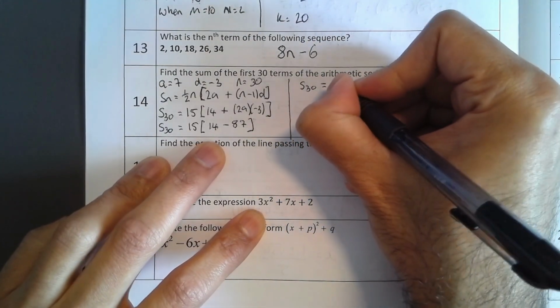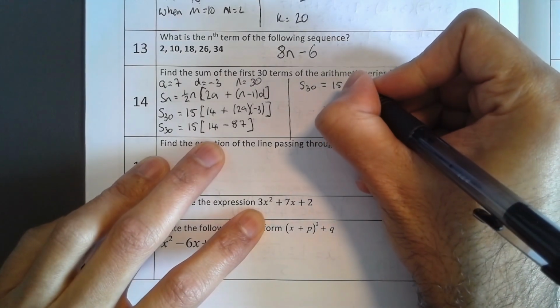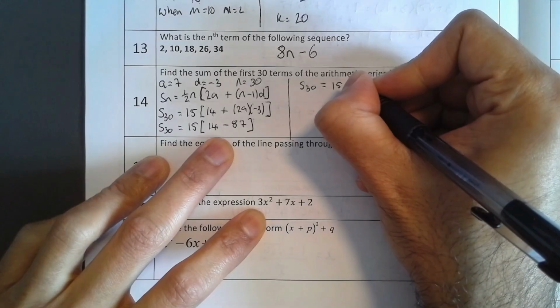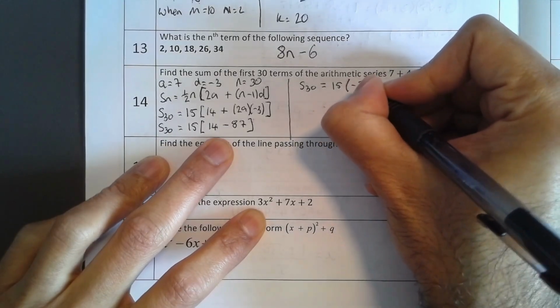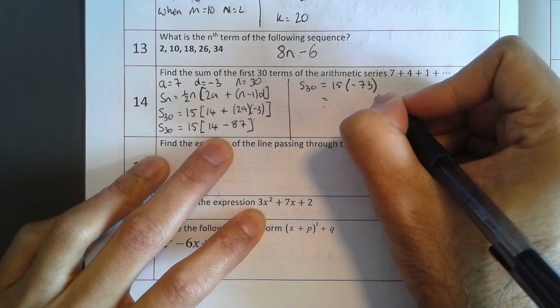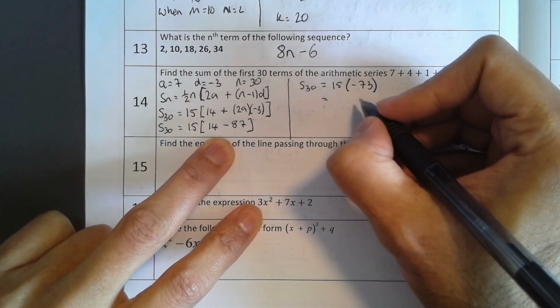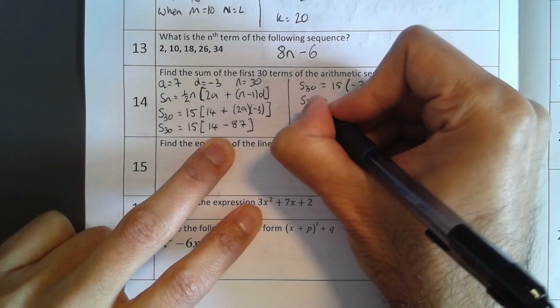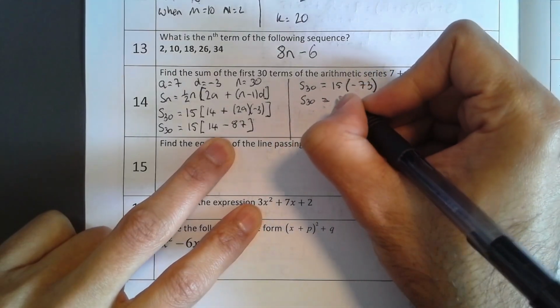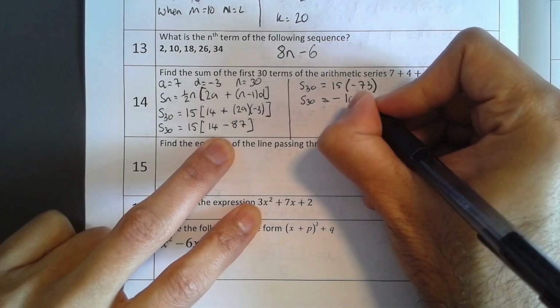That's going to be 15 times, and then we've got 14 take away 87, which is -73. And then I want to do 15 times -73. And you probably want to use a written method for this, but I can do this. It's -1095.